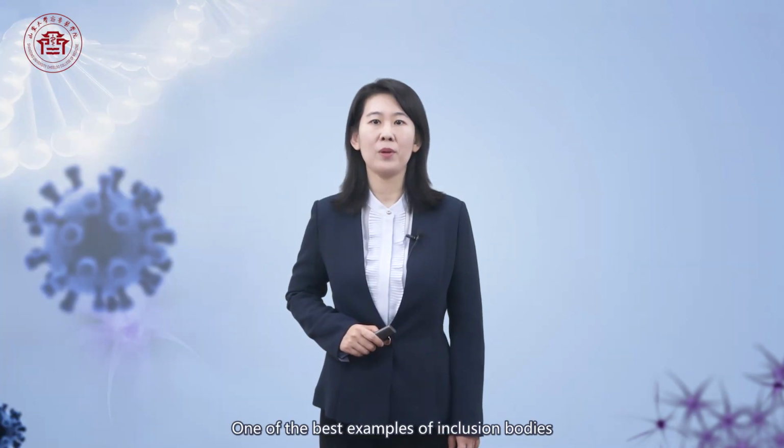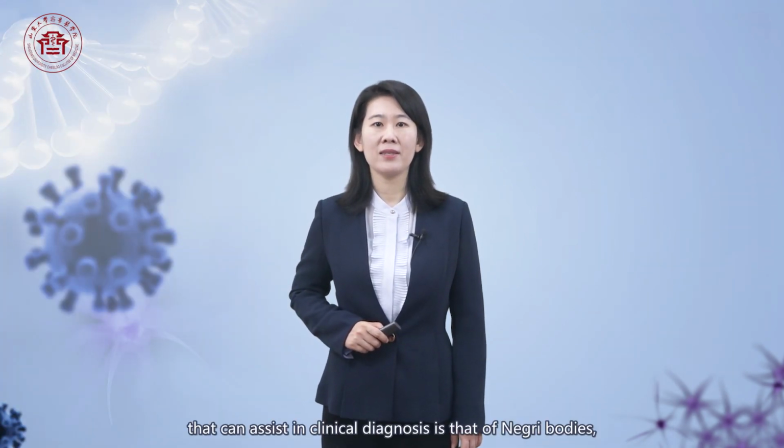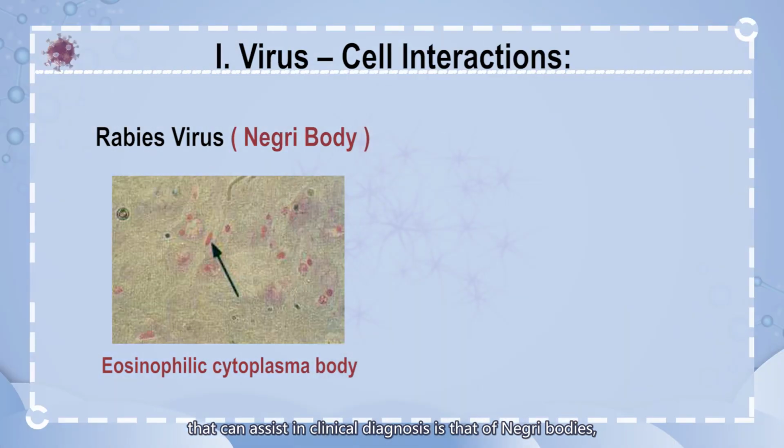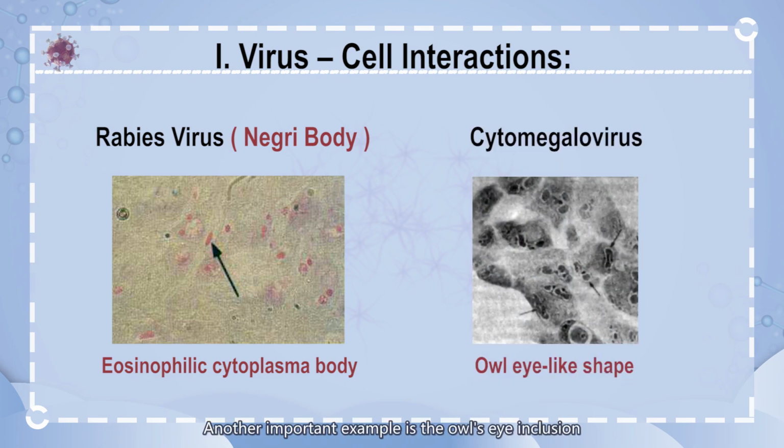One of the best examples of inclusion bodies that can assist in clinical diagnosis is that of Negri bodies, which are eosinophilic cytoplasmic inclusions found in rabies virus-infected brain neurons. Another important example is the owl's eye inclusion seen in the nucleus of cytomegalovirus-infected cells. Electron micrographs of inclusion bodies can also aid in the diagnosis when virus particles of typical morphology are visualized.